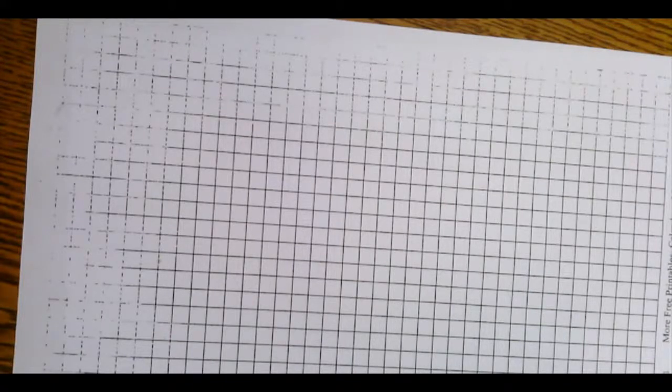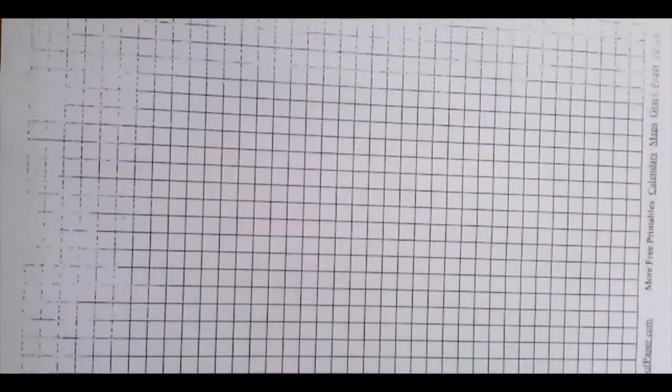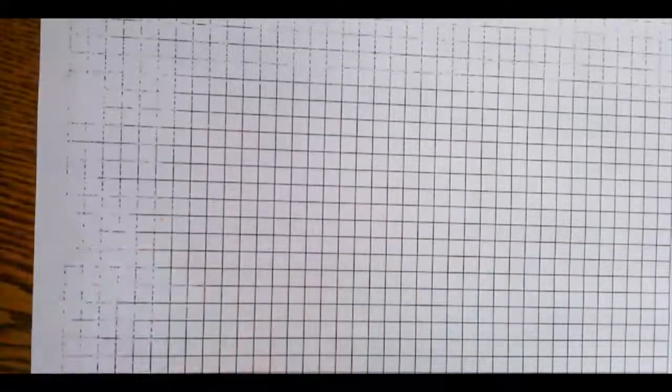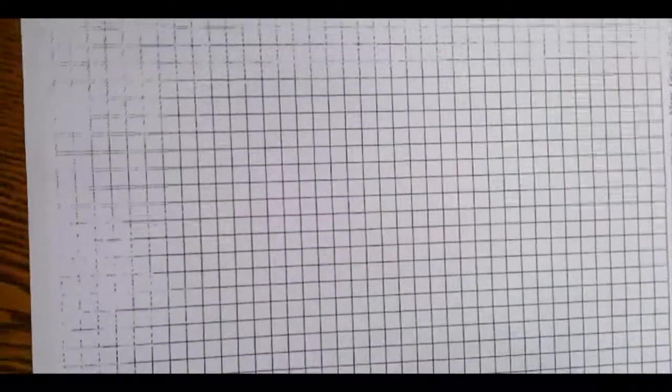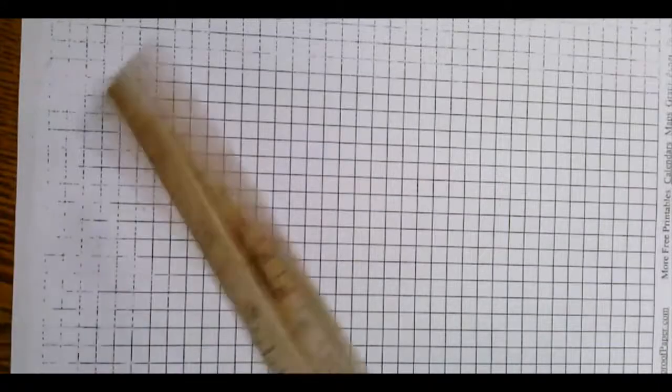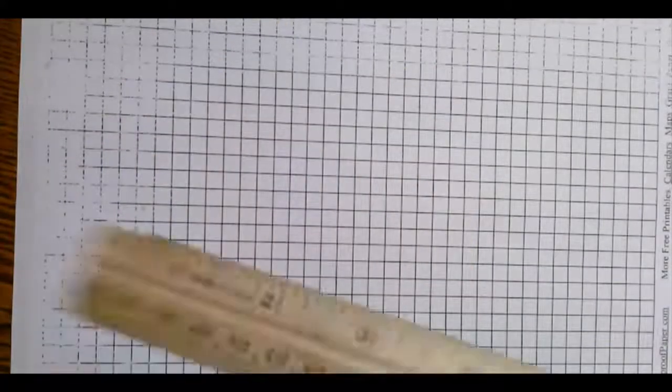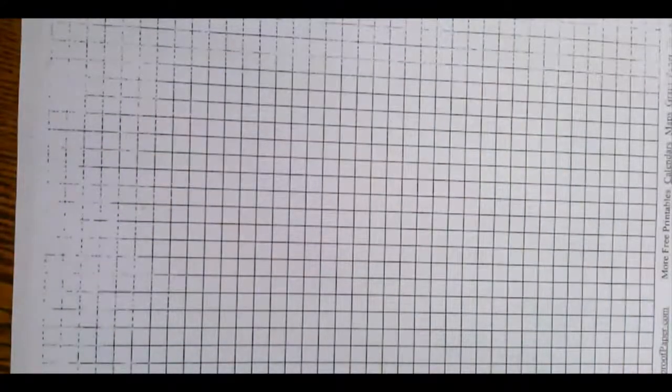Okay, so to start, I have my graph paper, which I've just printed off, which you can tell, but that's okay. I won't use that part. So you can just print graph paper off from online, or you can get some at the store, whatever's easier for you. I also have a straight edge that I'm going to use to draw my axes. Generally, I would recommend doing graphs in pencil so that if you make a mistake, you can erase it. I'm going to use marker or pen just so that you can see my work a little easier.